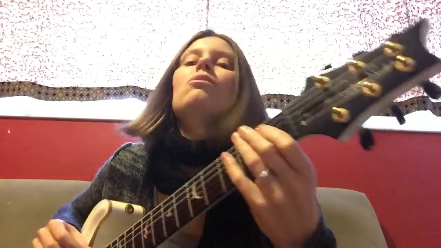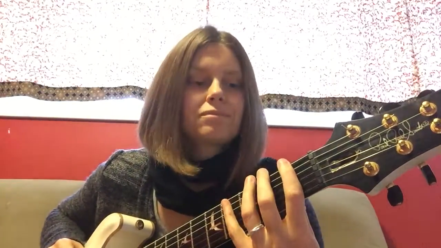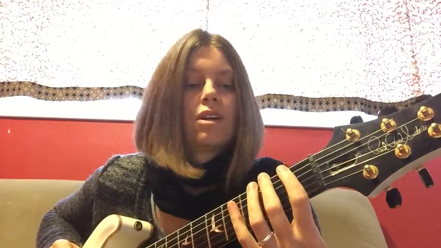Last lesson I showed you how to figure out all of the notes across the fretboard. Now we're going to take that knowledge a step further and talk about something called intervals. Intervals are defined as the distance between notes. Each distance is measured by a definition, and we give it a unique sound.